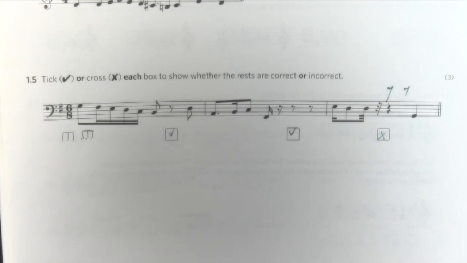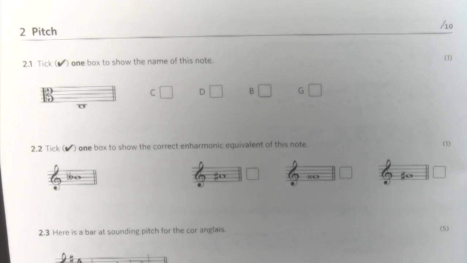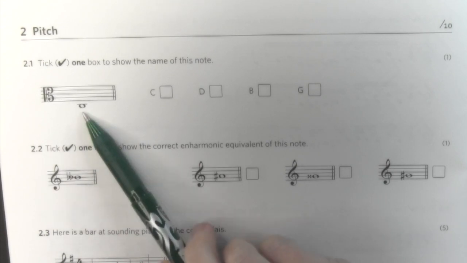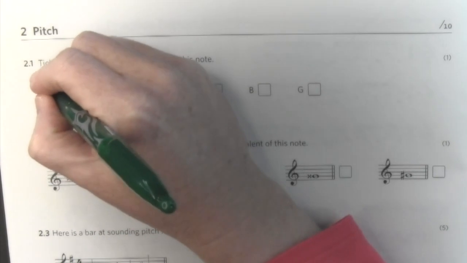Second section. In this second section we talk about pitch, and in the first question we are asked to write the correct name for this note, and to do that we need to understand the clef. The clef is the alto clef, and we read it as treble clef +1.